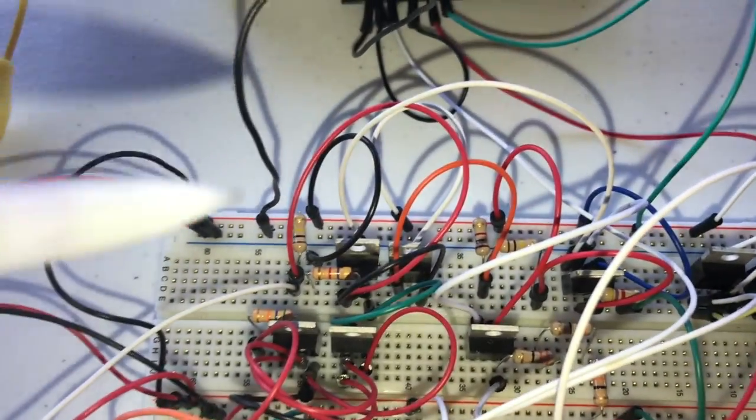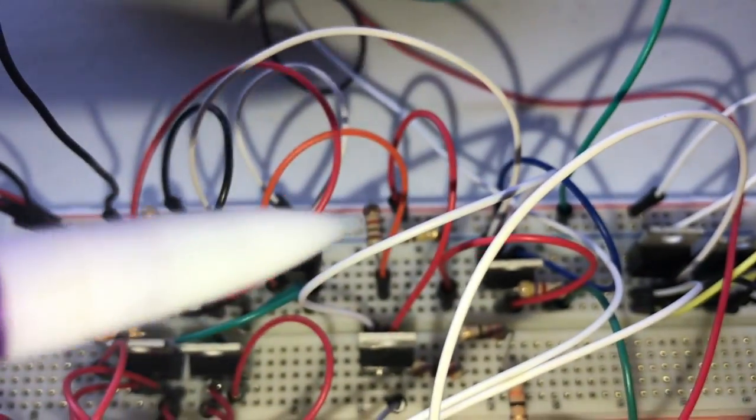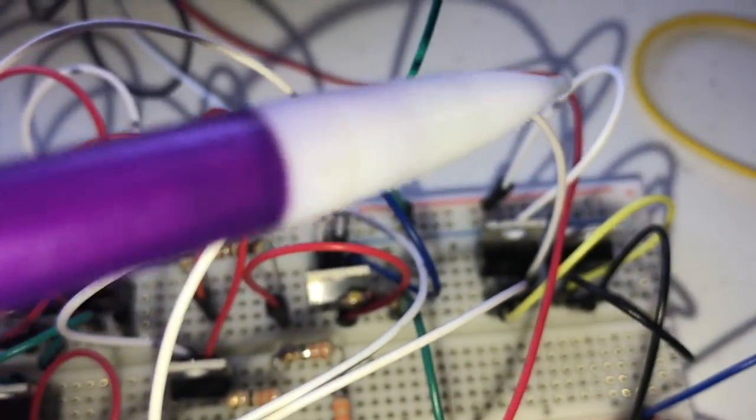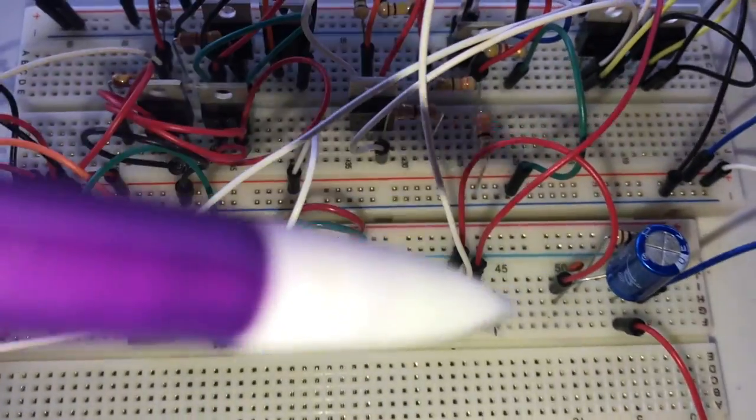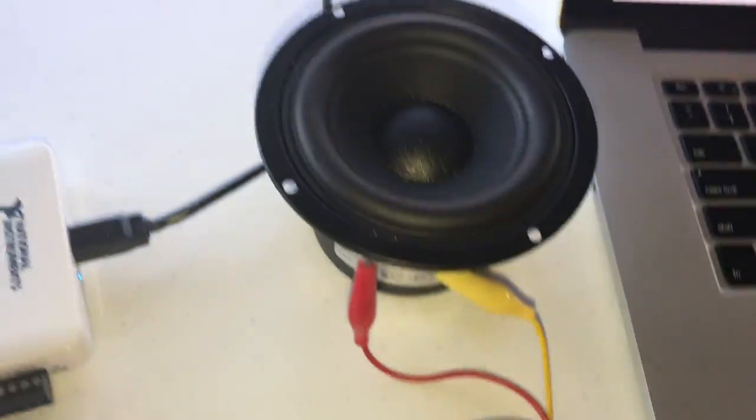And you can see all the white wires that I have over here. These are all signal wires, so that's where the signal's traveling. And you can see that the signal travels all the way into the output here, which connects to our speaker.